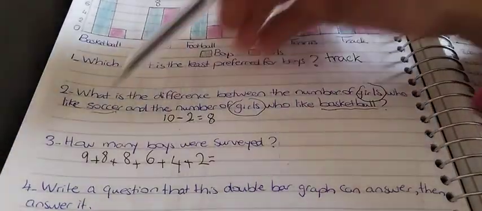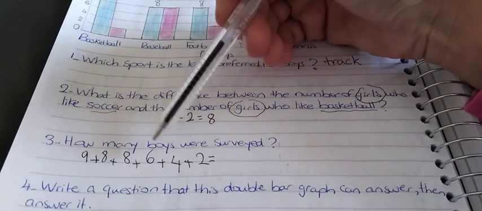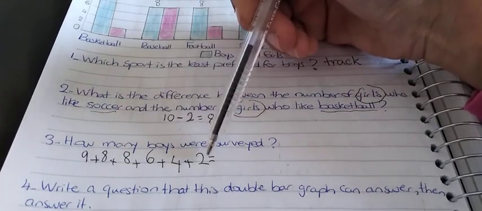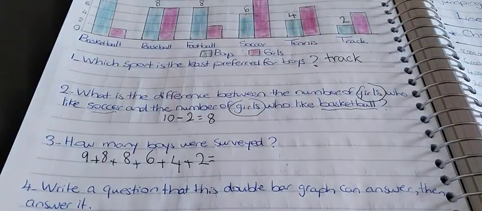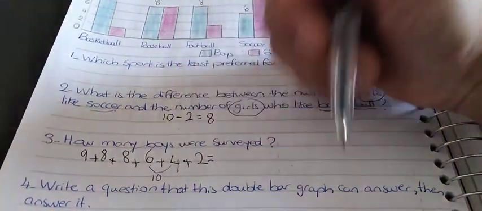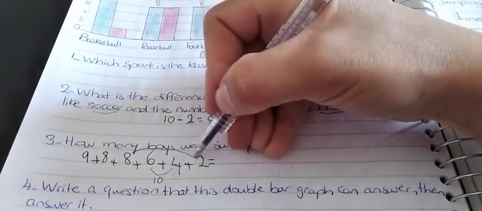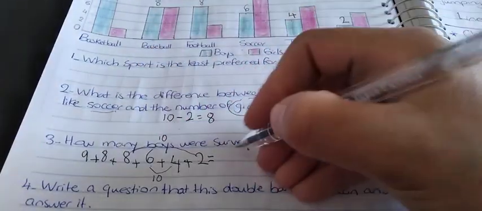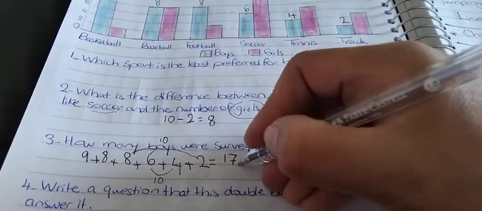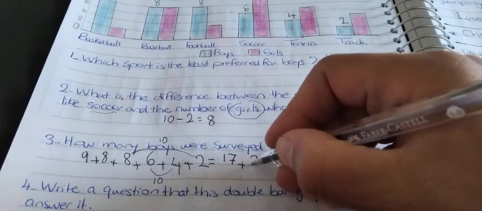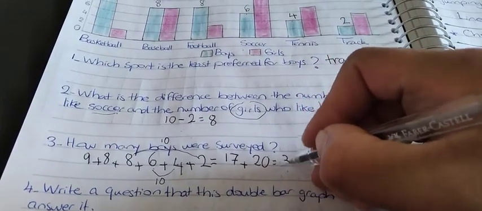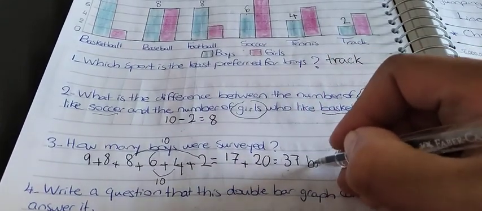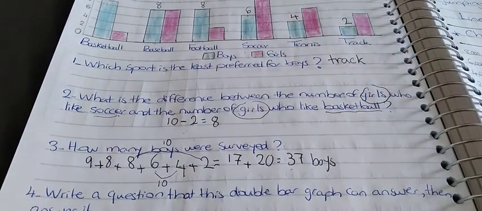So again, 9 and 8 and 8 and 6 and 4 and 2. We add them all. So 6 plus 4 equals 10, right? And 8 plus 2 equals another 10. Then 9 plus 8 equals 17. Plus 10 and 10 are 20. So it is equal to 37 boys.